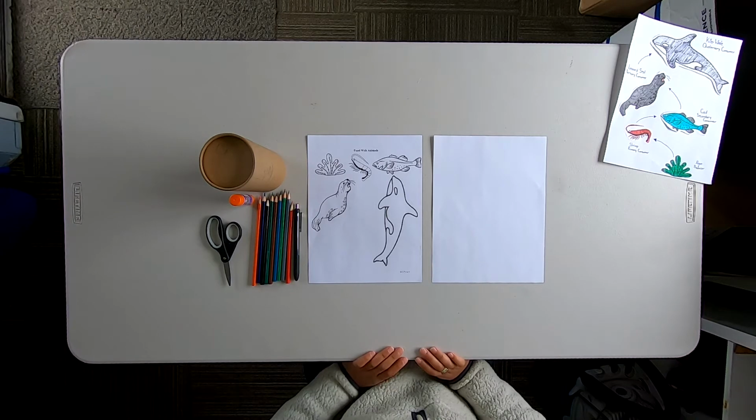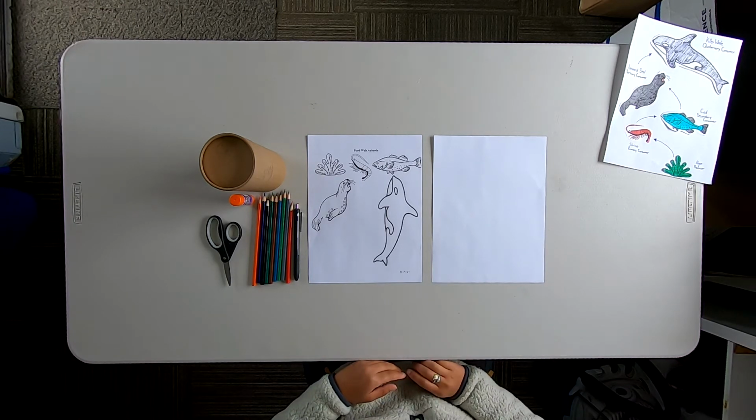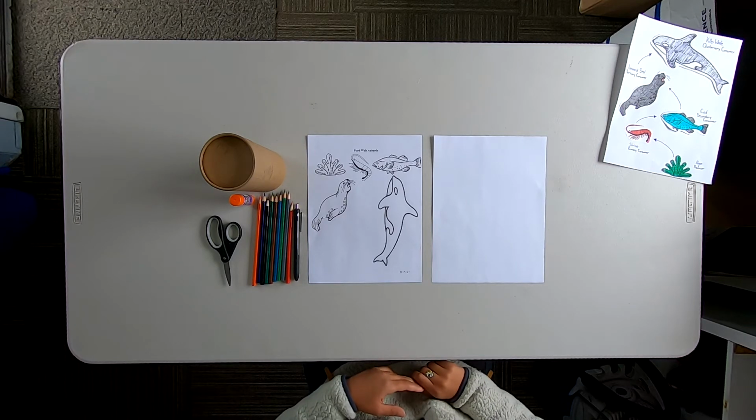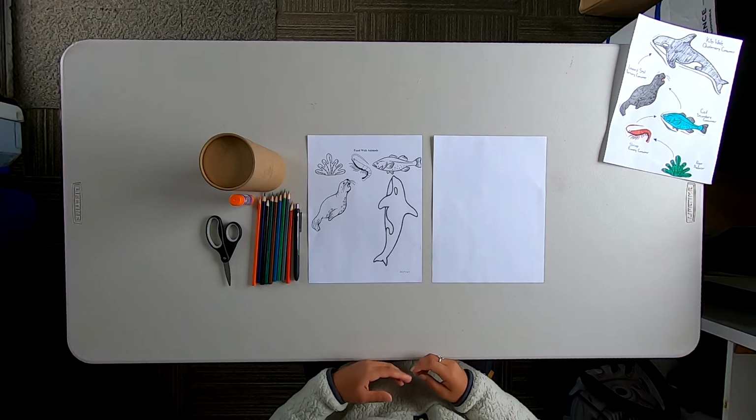A food chain helps us understand what animals eat. In the ocean, some animals eat plants, some eat other animals, and some eat both plants and animals. We're going to start at the beginning of the food chain. Here we have producers. Producers produce their own food through photosynthesis. Plants and algae are types of producers, which are at the bottom of the food chain because they are eaten by other animals and they do not eat anything else.